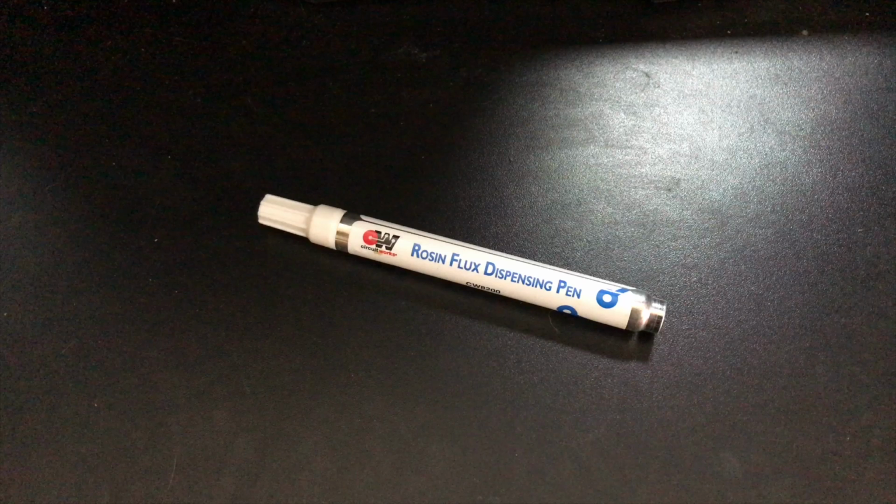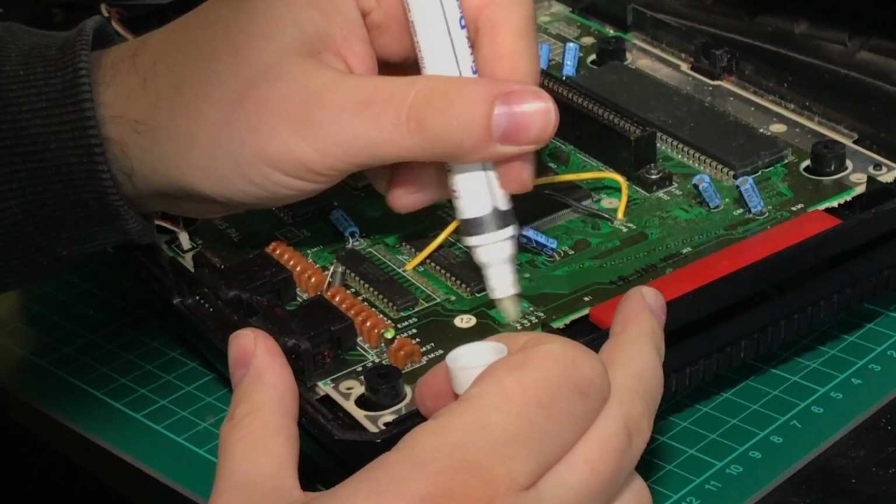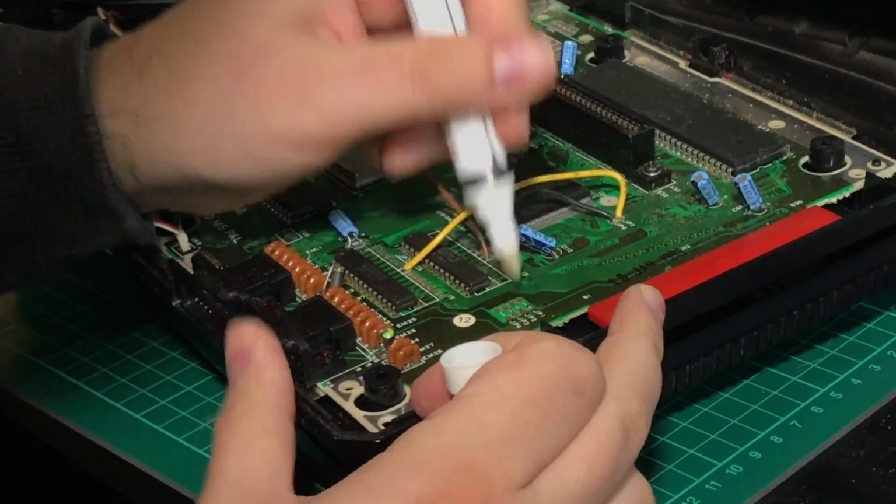Now you need to get some flux. You can buy it in a bottle with a brush applicator or a flux pen. You can get by without it, but it makes your life so much easier if you use this, as this chemical will help your solder bond to components. You need to apply some flux to the JP pads.